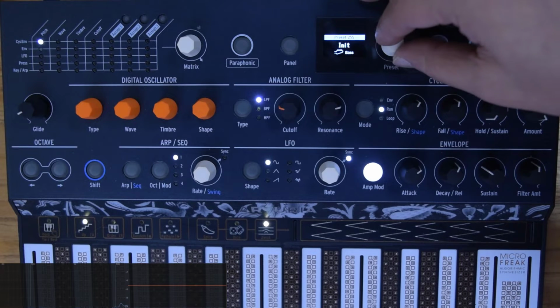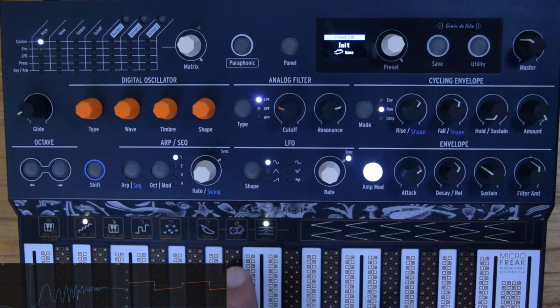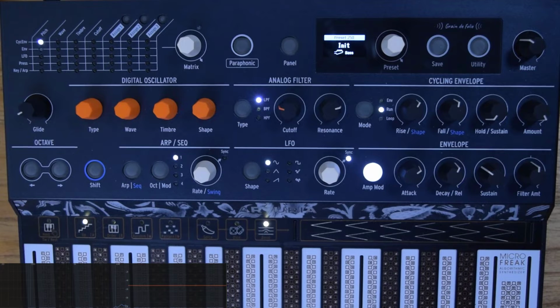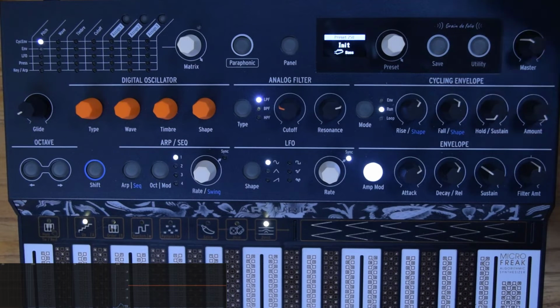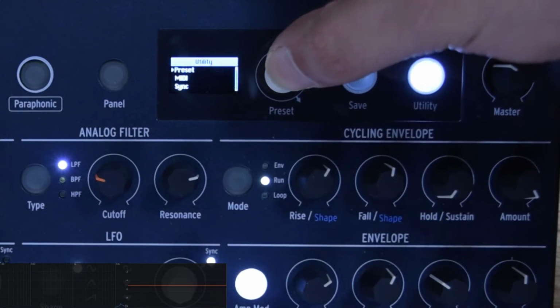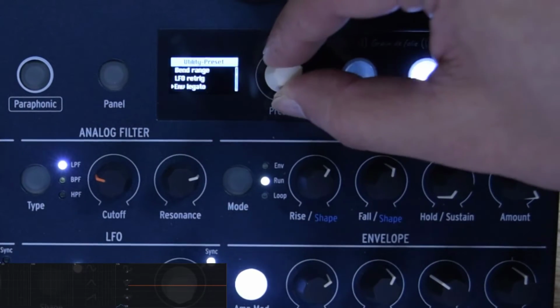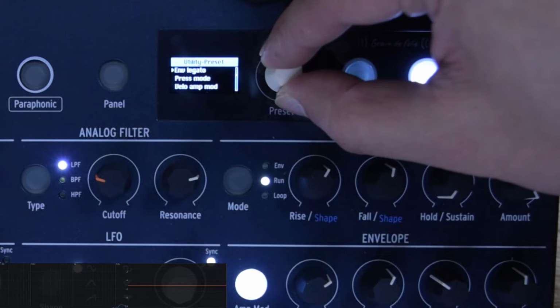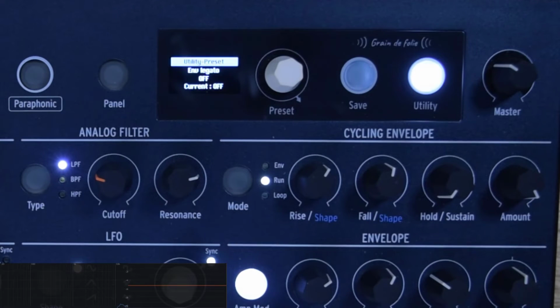Right, so I'm gonna go to a default patch and start over again. And I want to talk about the simple thing that you get on a lot of synthesizers, but maybe you don't know what it is. So I'm gonna be showing you right here. If you go to utility and then you go to preset, inside the preset you can decide how the envelope legato it's gonna work. And by default, it's gonna be always off. This is how it works.